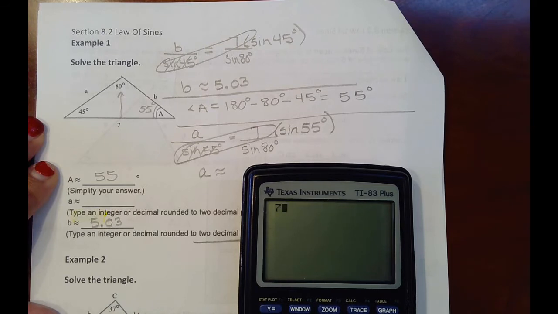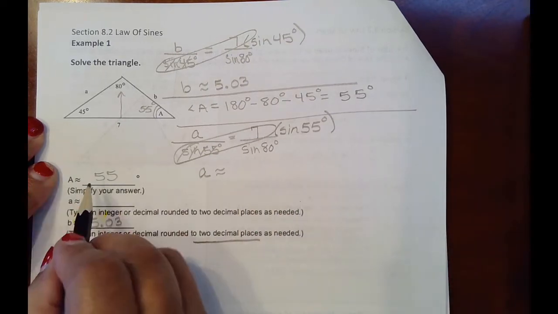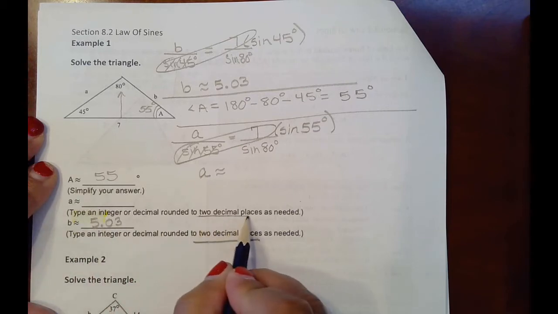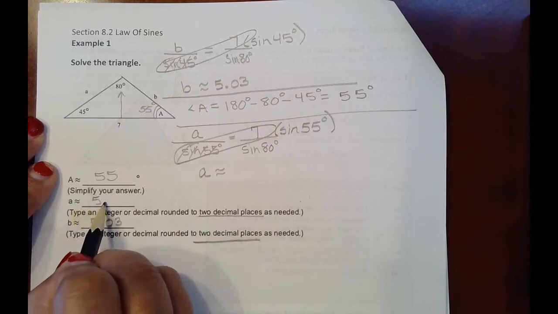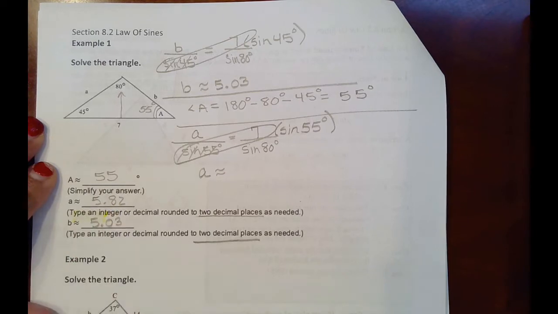Okay, so it's 7 times sine of 55. Get a value for that numerator, and then I'm dividing by sine of 80. You can also plug all the numbers in at once. So this is rounding to 2 decimal places as requested, 5.82. Okay, so that's all 3 answers.